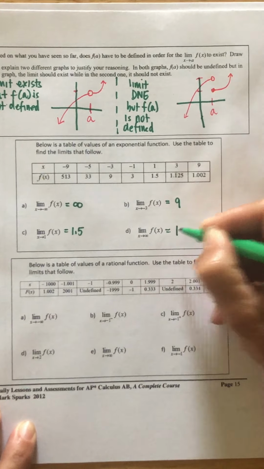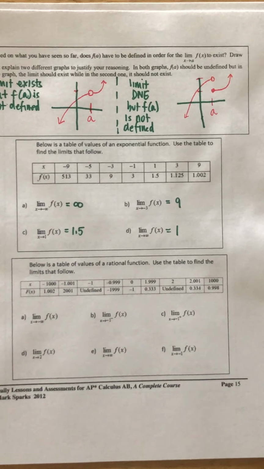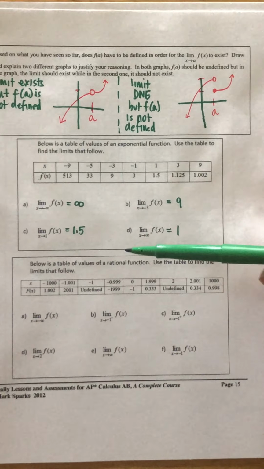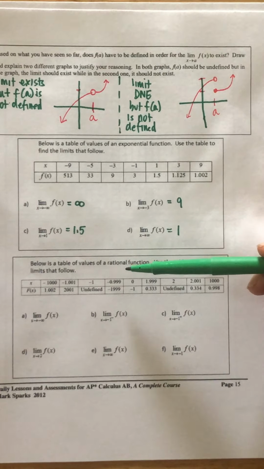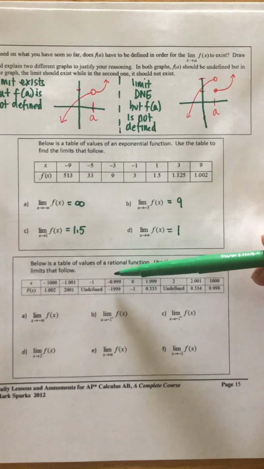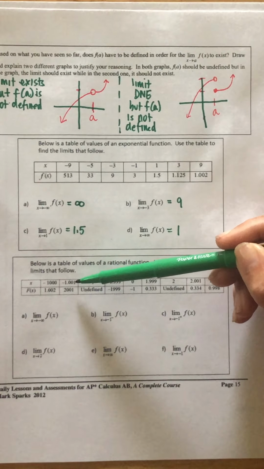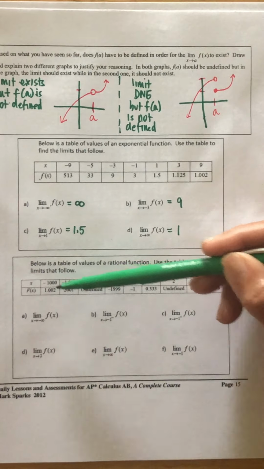All right, so first one, looking at our table, as x approaches negative infinity, we are looking as it goes to the left. Now it went all the way from, let's check it, -1, it's at 2001, and now all of a sudden it went to 1.002. So it went from -1 to -1000 in the x, and it went from 2000 all the way to 1.002. So I'm going to say my limit is going to be 1.